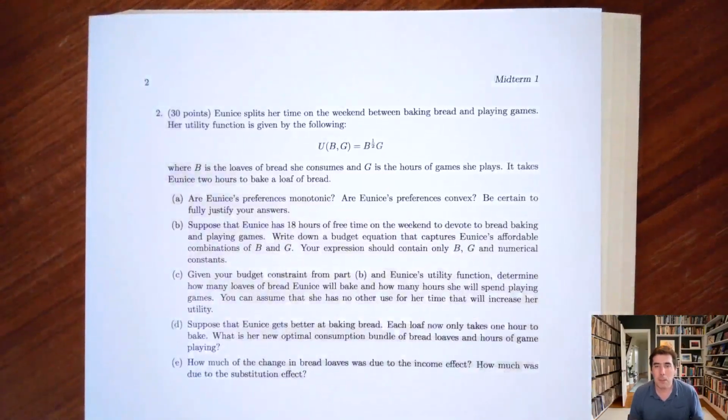All right, let's do a problem on income substitution effects. As with all of these problems, I'm going to be explaining how I'm parsing the question and what decisions I'm making as I go about trying to solve the problem. So let's get to it here.